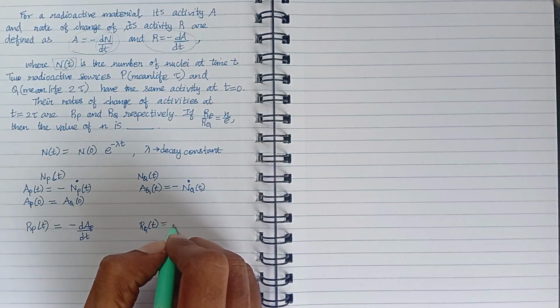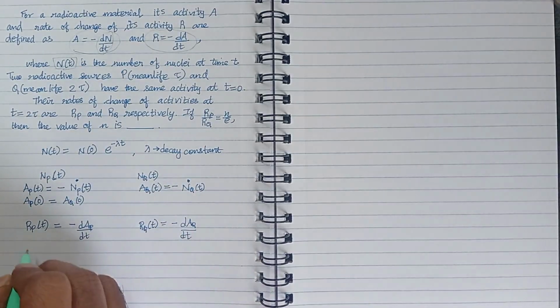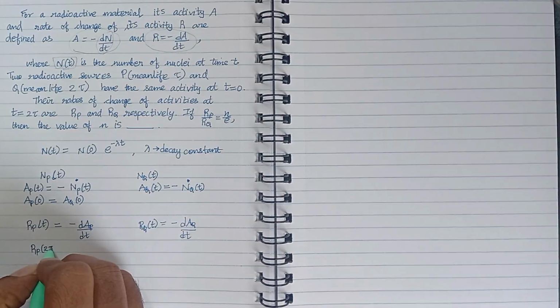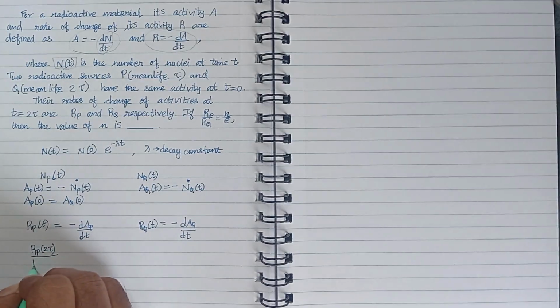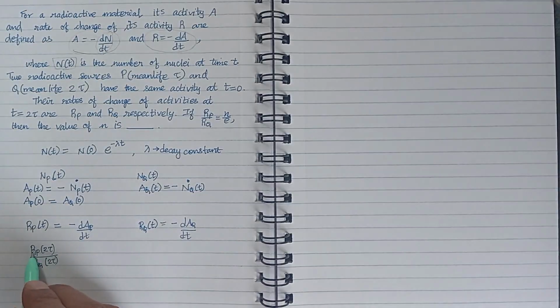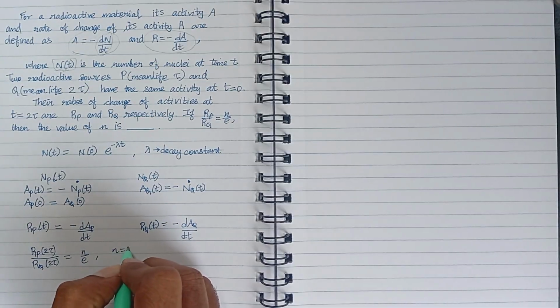Likewise Rq of t equals minus dAq by dt, and we take the value of this function at time t equal to 2 tau, right? So the ratio of these two values, that is Rp of 2 tau by Rq of 2 tau, is given as n by e, and we are required to find n.